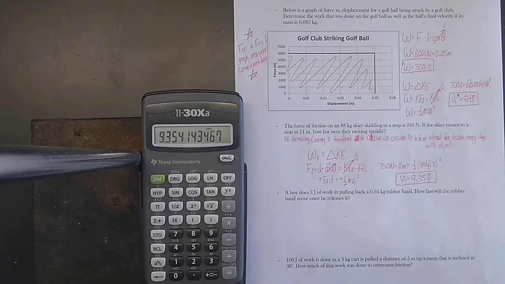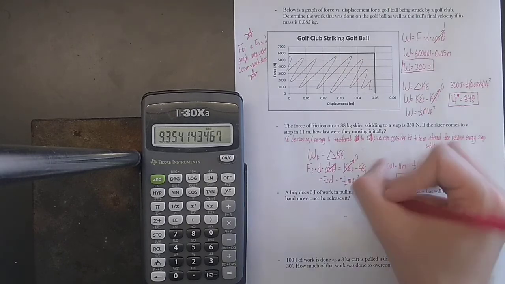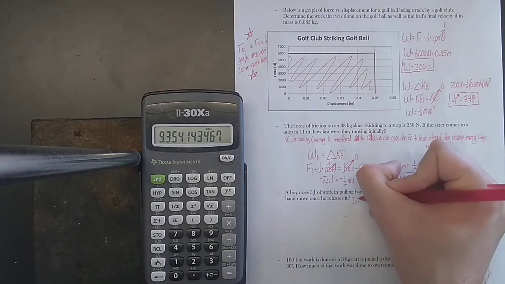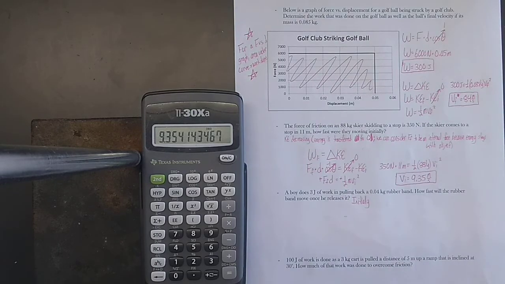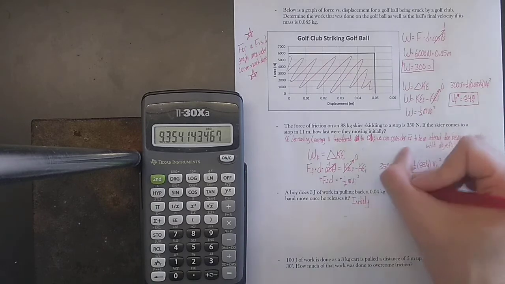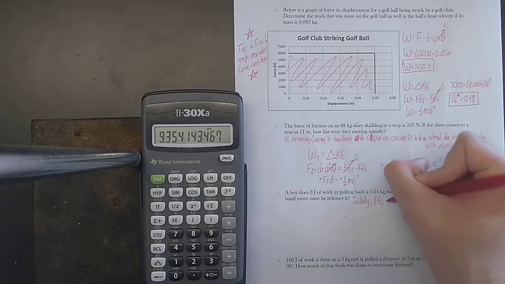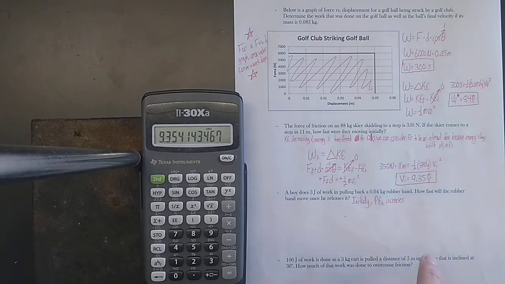A boy does 3 joules of work in pulling back a 0.04 kilogram rubber band. So we've all done this before. How fast will the rubber band move once he releases it? So this actually kind of has 2 different steps. As the boy pulls back the rubber band, he's applying a force over a displacement. He's doing work. What type of energy is going up for the rubber band? Initially, the elastic potential energy increases. Energy is being stored in that rubber band because work is being done by the boy.